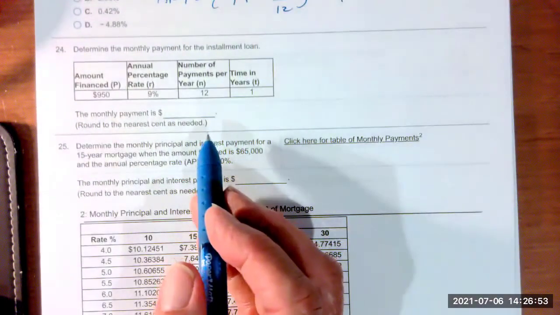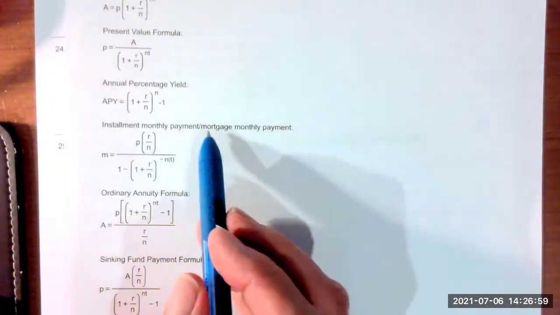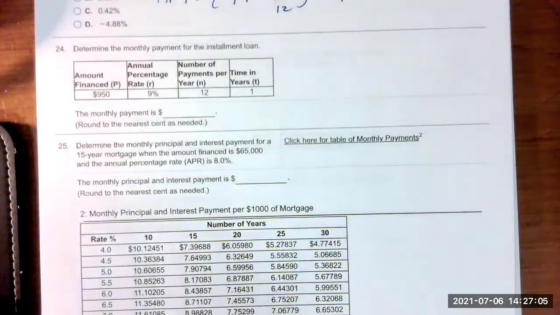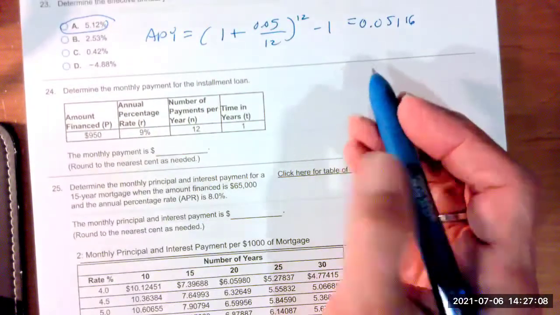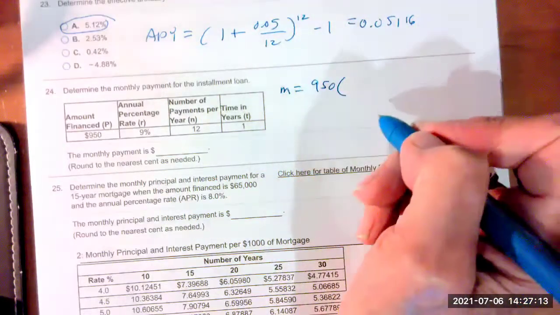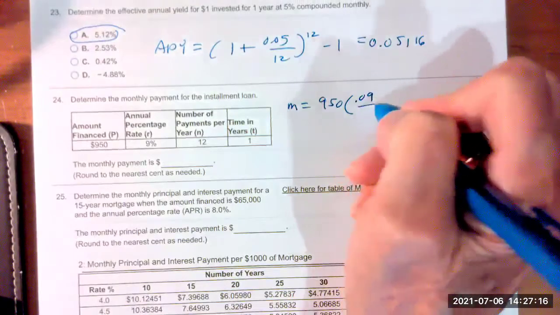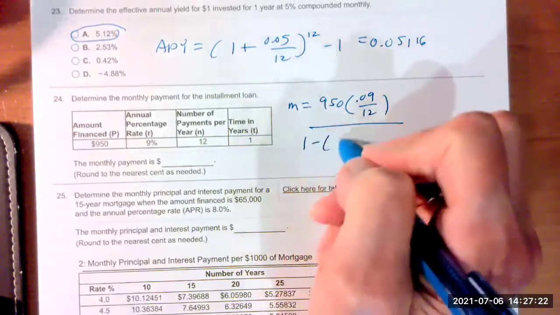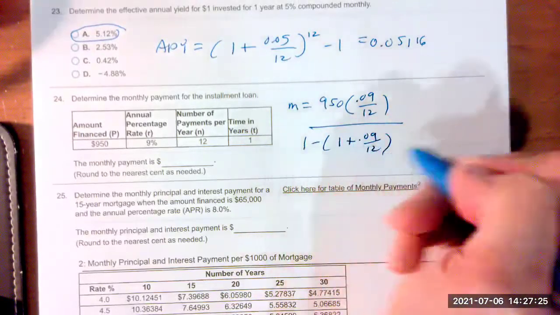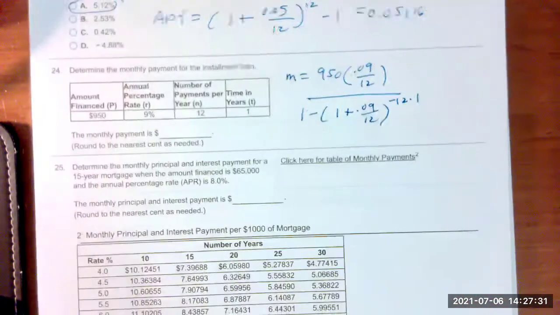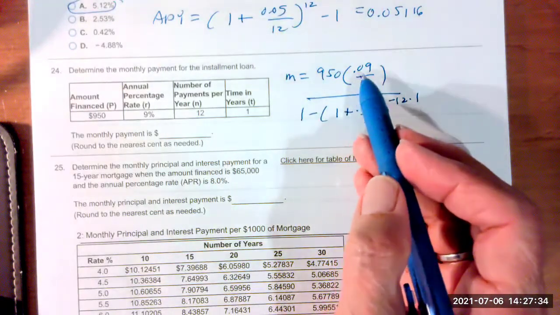Okay, we're going to do a monthly payment for an installment loan. And again, you have the formula up here. Installment, monthly payment, mortgage payment formula are both the same. Don't forget in the denominator, there's a negative exponent there. All right, so let's write our formula over here. So our monthly payment is going to be the principal, which is $950, times the interest rate, which is 0.09, and it's compounded, we're doing 12 per year, divided by 1 minus 1 plus 0.09 over 12 to the negative 12 times, and there's only 1 year, so that makes it a little bit easier for us.